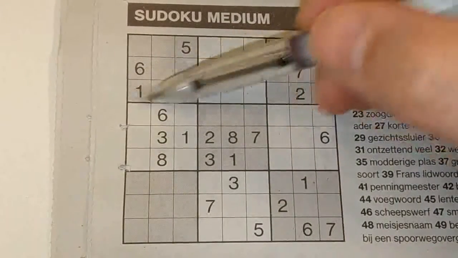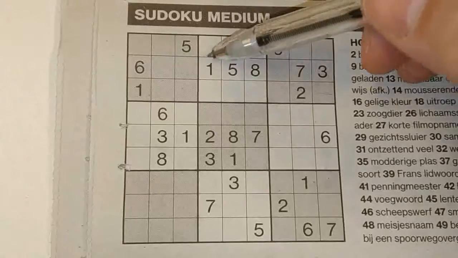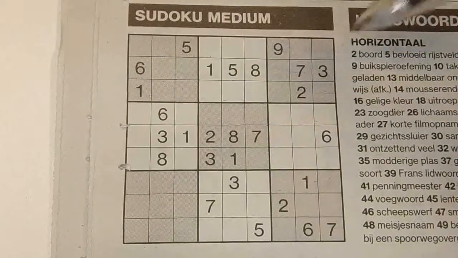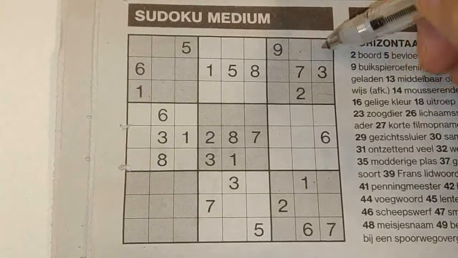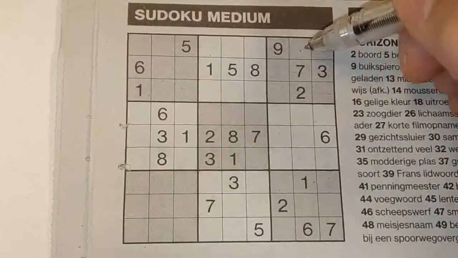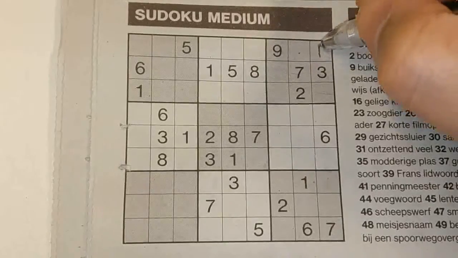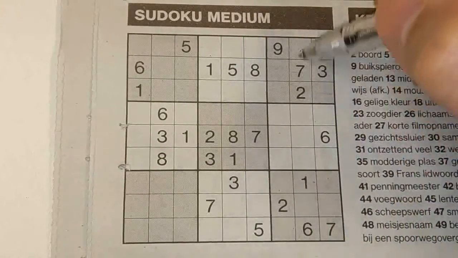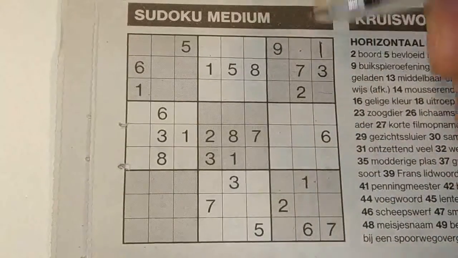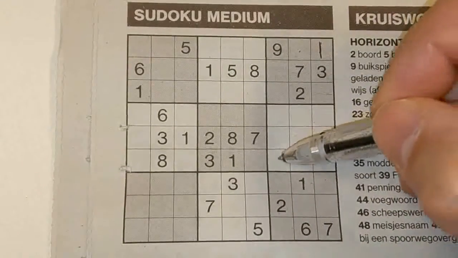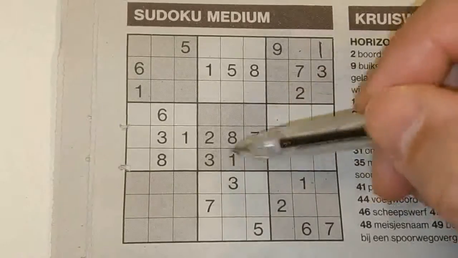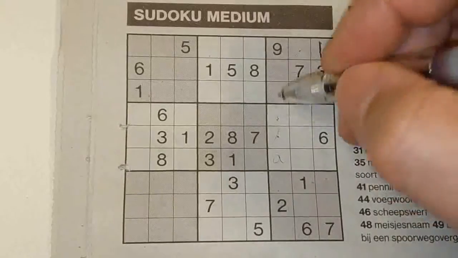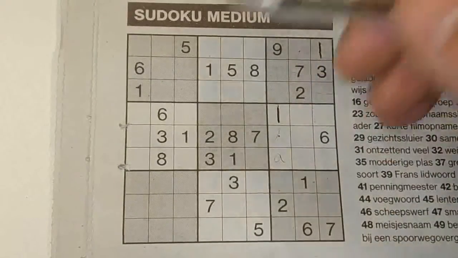I see here a 1 in the third row, a 1 in the second row. So in the first row, the only 2 places for 1 is here and there. But I see here already a 1, so no 1 there. 1 should be here. 1 in the last column, 1 in the column next. So in this column, the only 3 places for 1 is here, here, or there. But I see here 1, so no 1 there. I see here 1, so no 1 there. Only place for the 1 should be here.